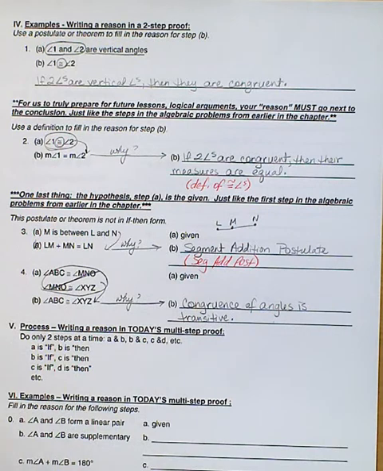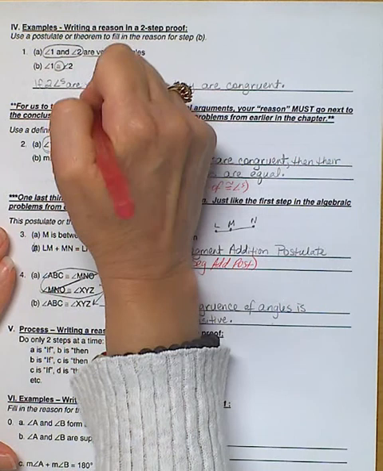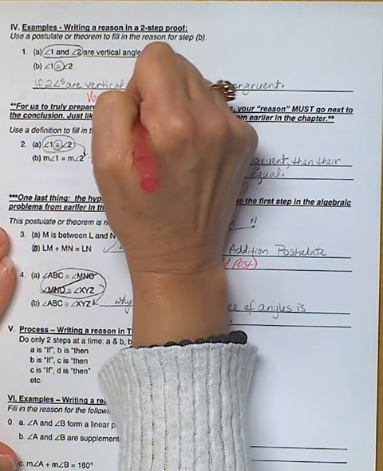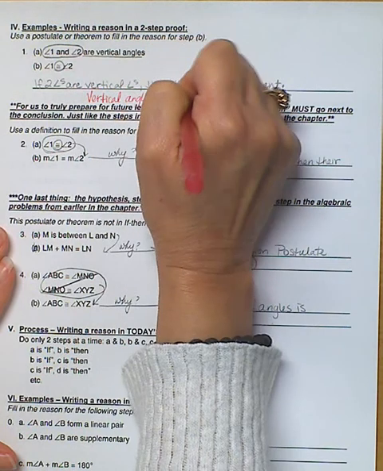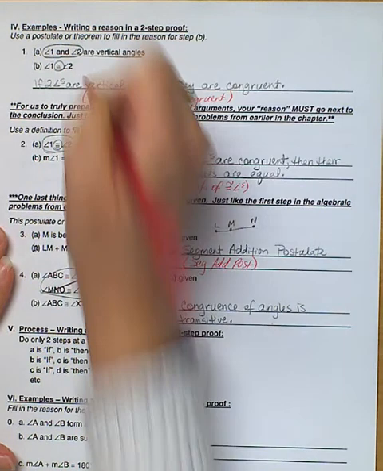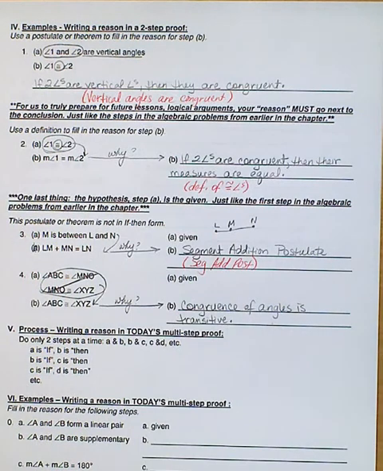And then I want you to go all the way back to the top of your notes. Vertical angles are congruent. You will see that statement sometimes, and it is the same as what we wrote. It's just that if you practice the if-then trick, you're more likely to be able to get the correct answer without having to memorize the entire list.